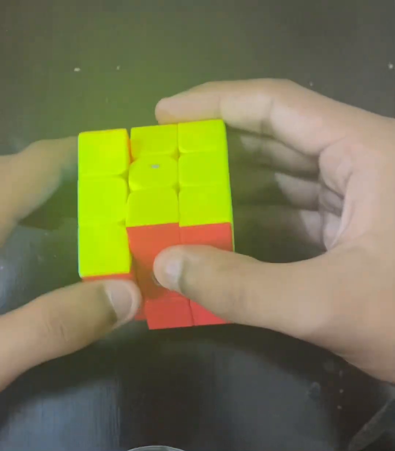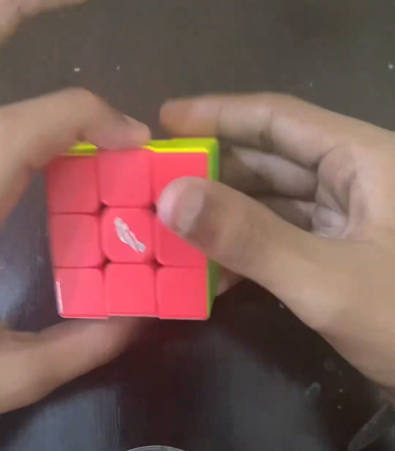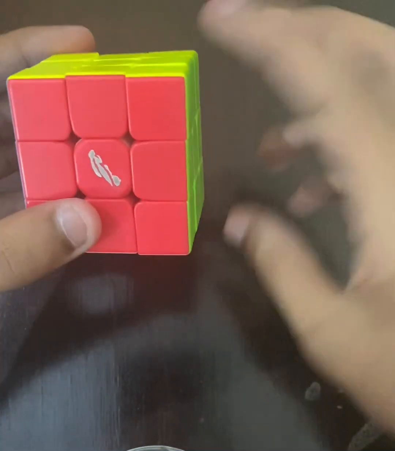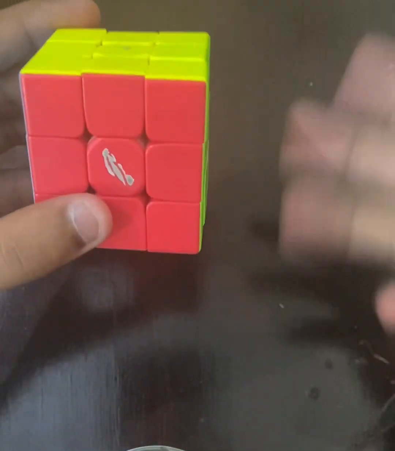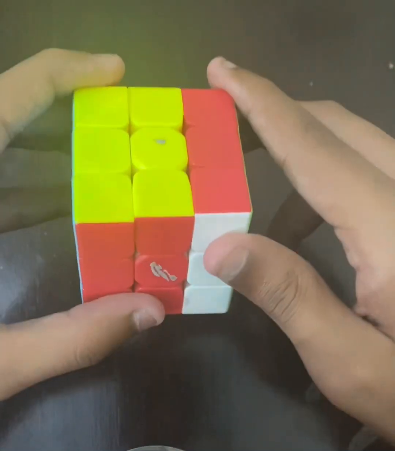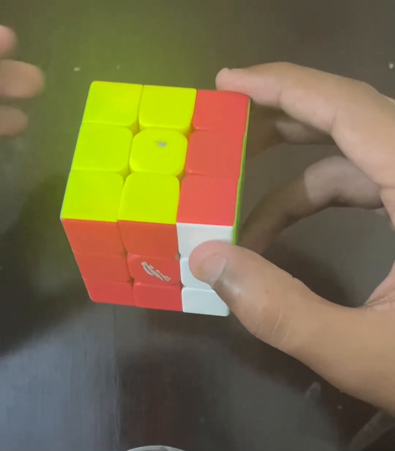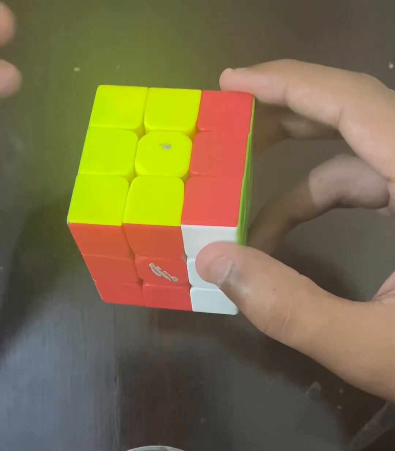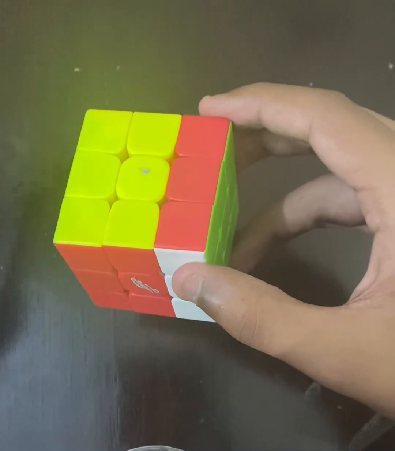Now there will be a question in your mind, why it is called R and R prime. This has to do with clockwise and anti-clockwise. Clockwise is called R or L, and the anti-clockwise has a prime with it.